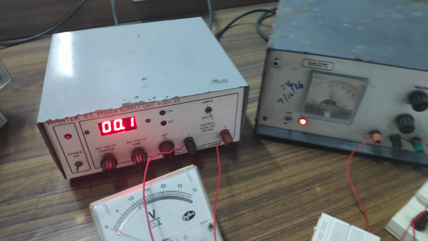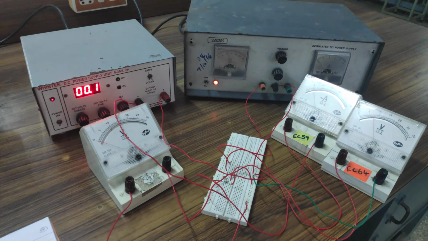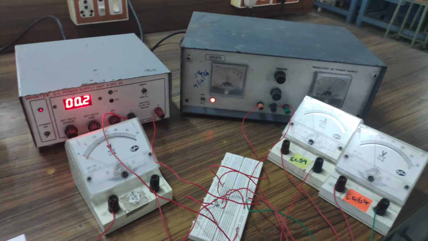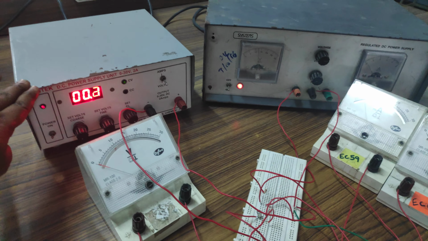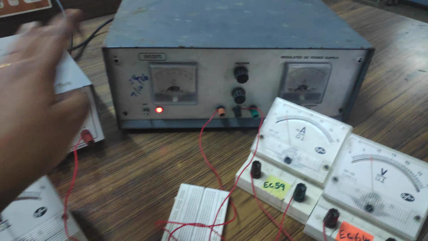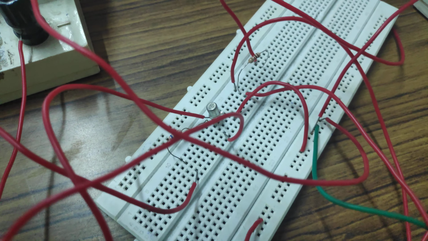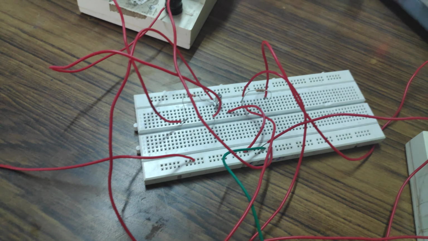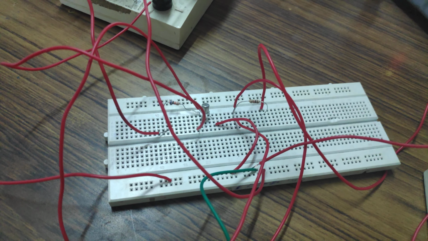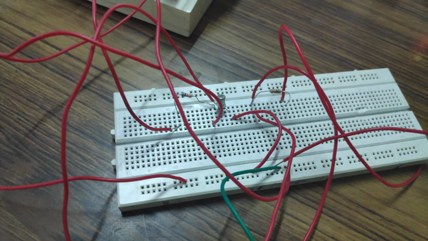So this is the experimental setup. This is the input side RPSU, this is output side RPSU, and this is the connection on the breadboard as per the circuit diagram. You can see this is the connection as per the circuit diagram on the breadboard.